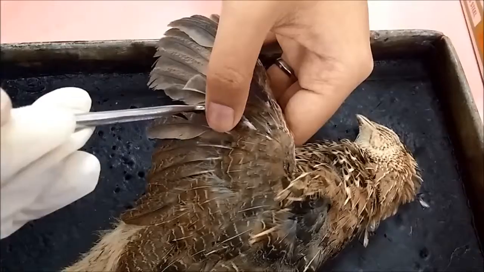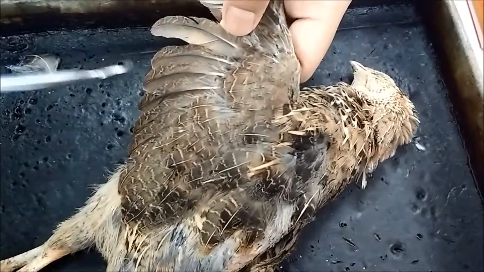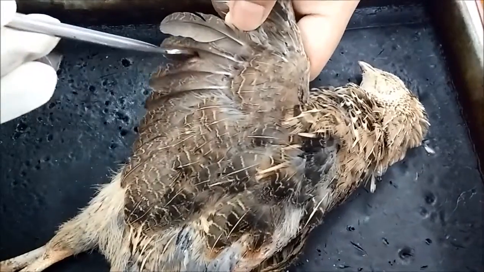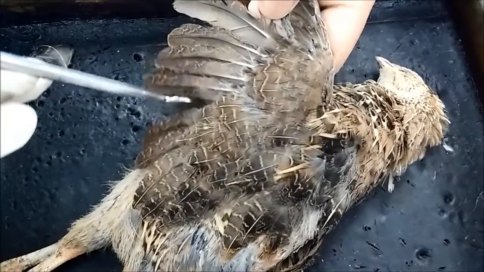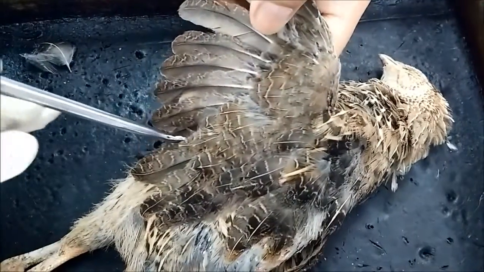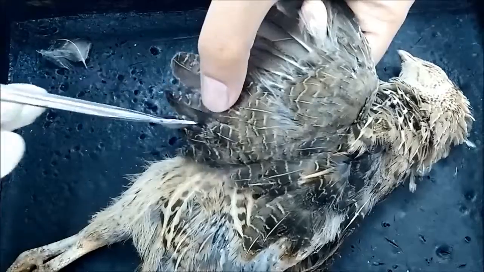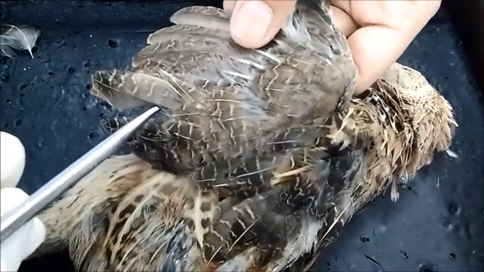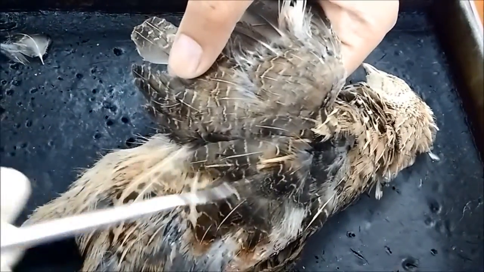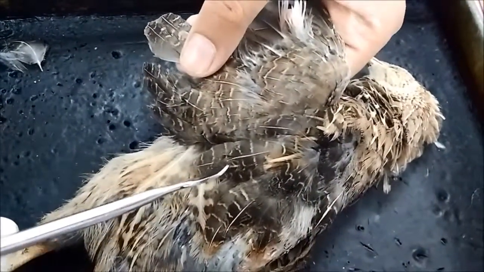The other 10 are the secondary remiges. So 1, 2, 3, 4, 5, 6, 7, 8, 9, 10. This is the secondary remiges, and the rest of the feathers are known as the tertiary remiges.